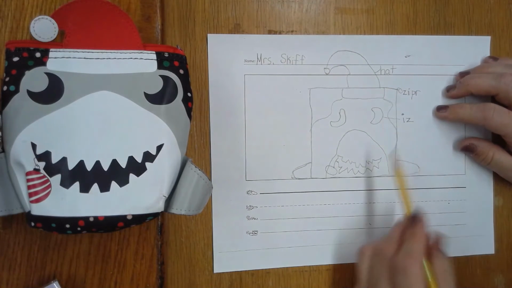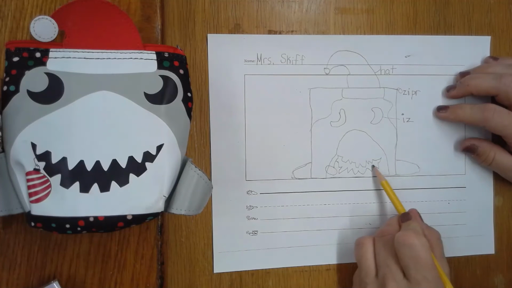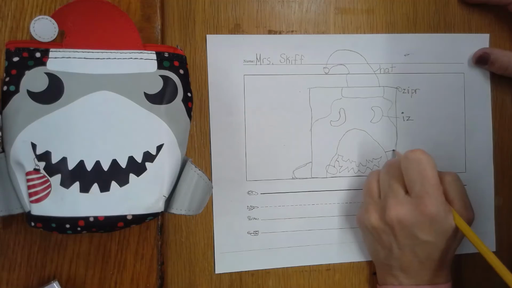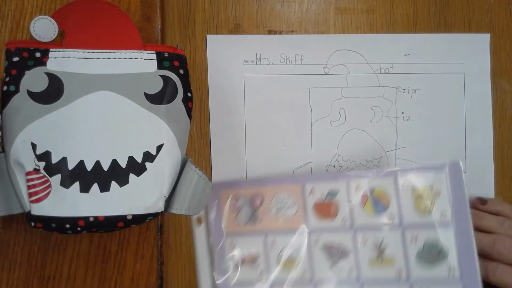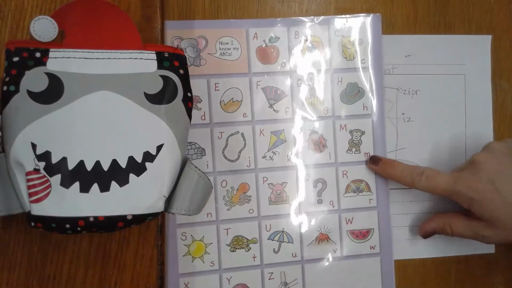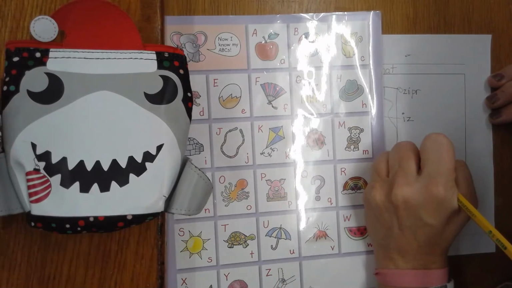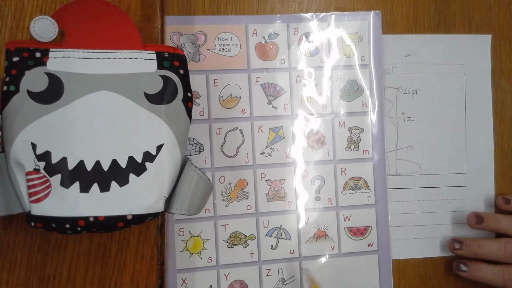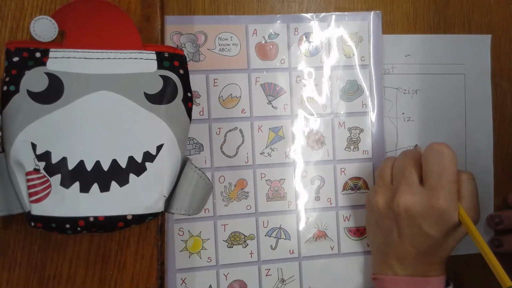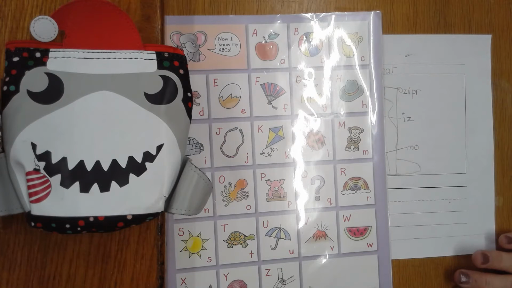Here's my eyes. What is this? This is a picture of his mouth. Good job, mouth. Let me go to my alphabet chart. Oh, like in monkey. Ooh, this is a tough one.